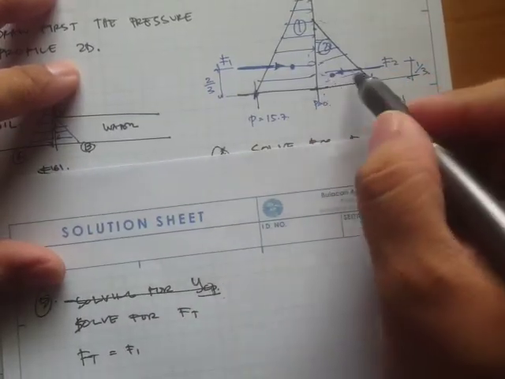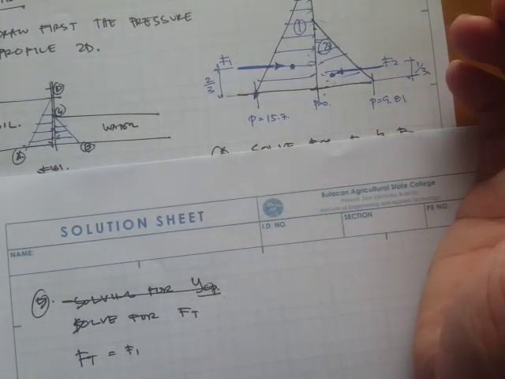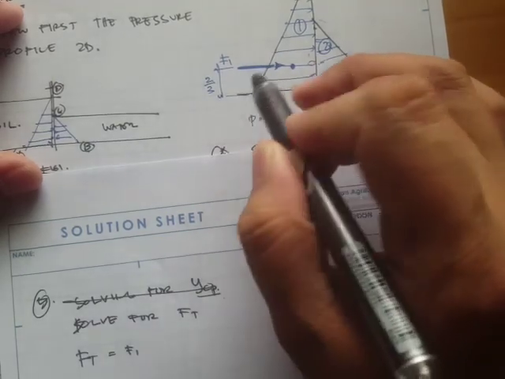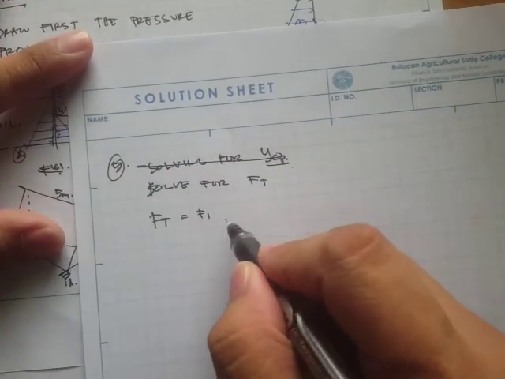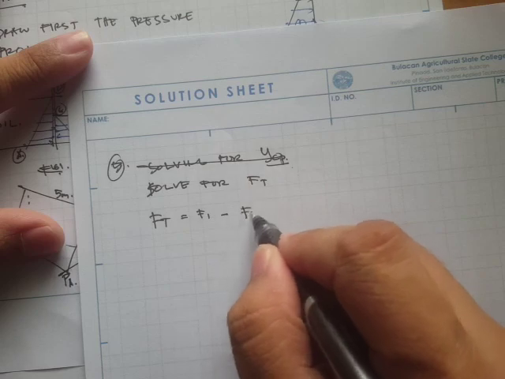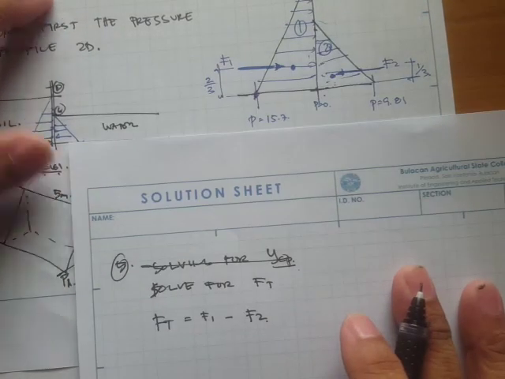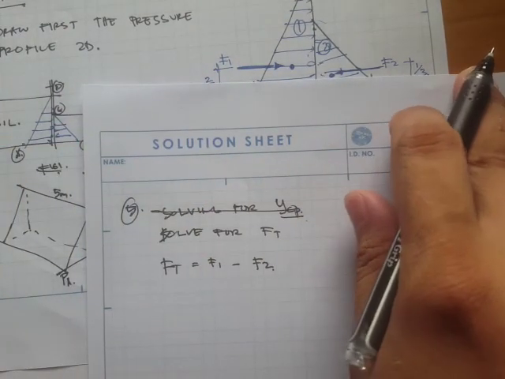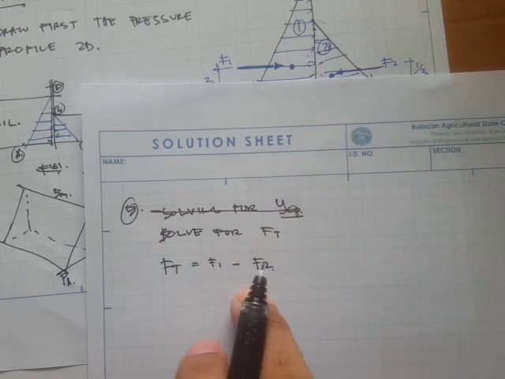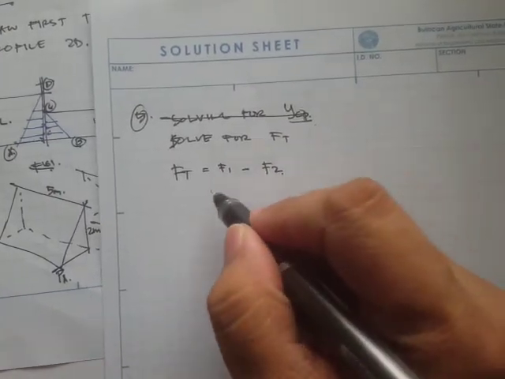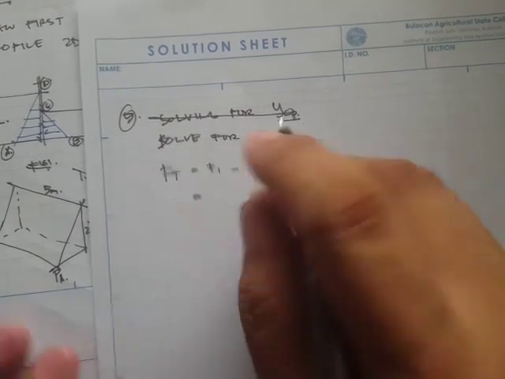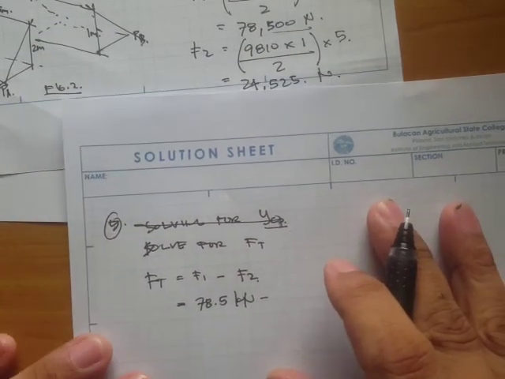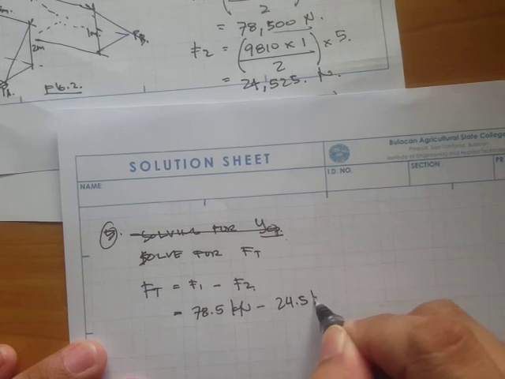That's not plus because they are acting in opposite direction. So if this is positive, this one would be negative. Okay, so that just means that we have an F1 minus F2. That depends upon which you think, or in this case, we assume that the direction to the right is the positive one, and the direction to the left is the negative one. Okay, so F1 minus F2, therefore, let's see, 78.5 kN minus 24.5 kN.